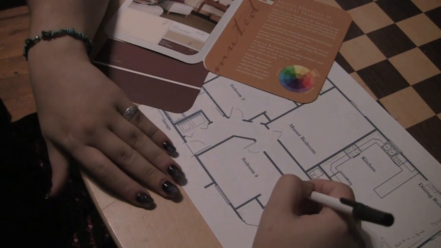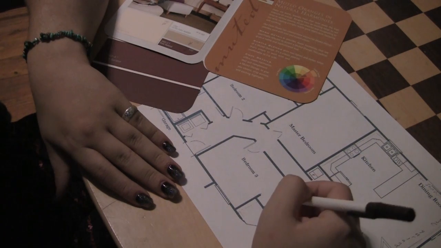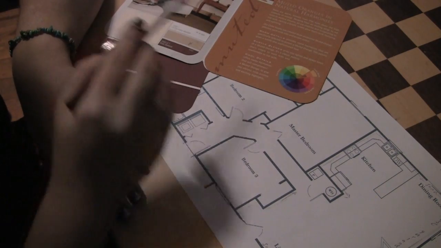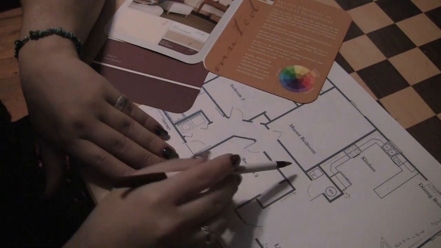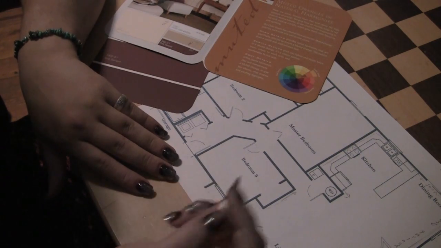Just because if you did stop it right here and then change the hallway color, it would be very choppy. Right. So would you like to continue with this sand color from the living room down the hallway? You're okay with that? Okay.